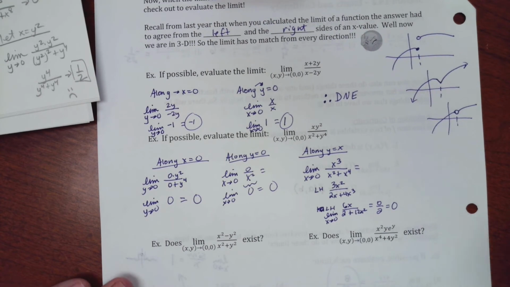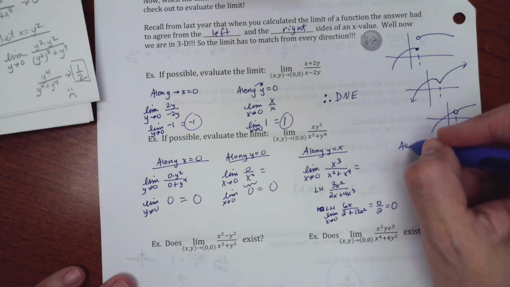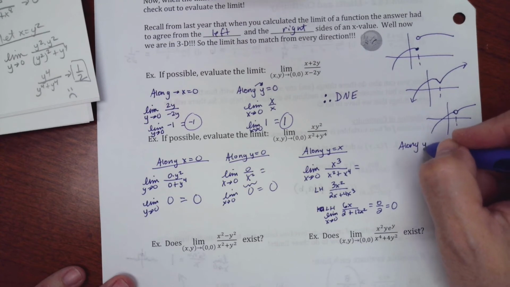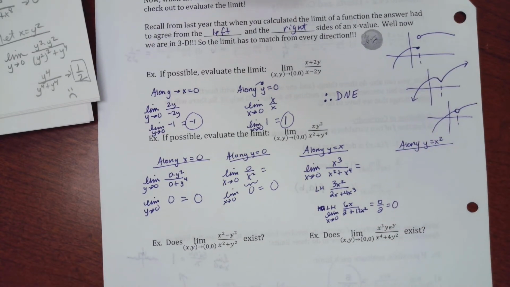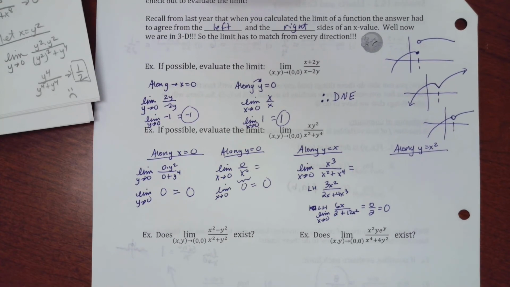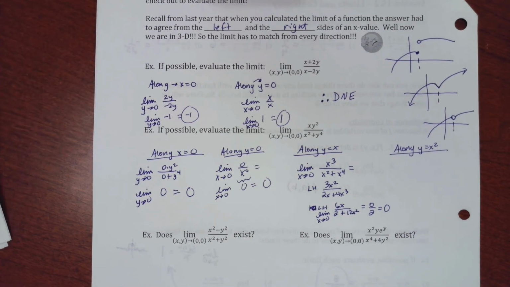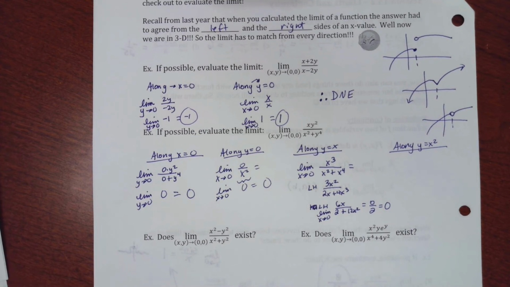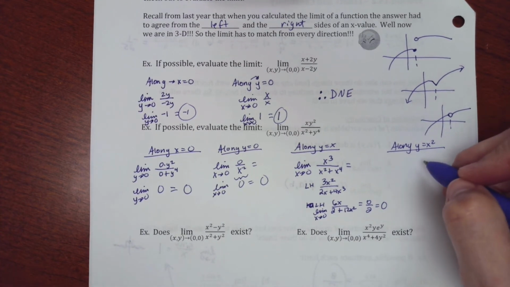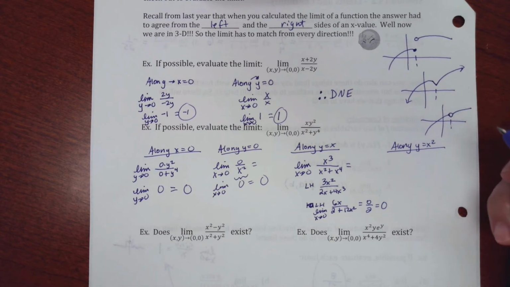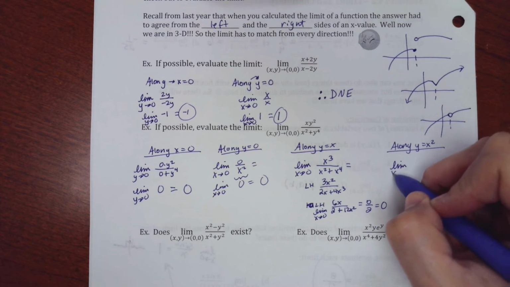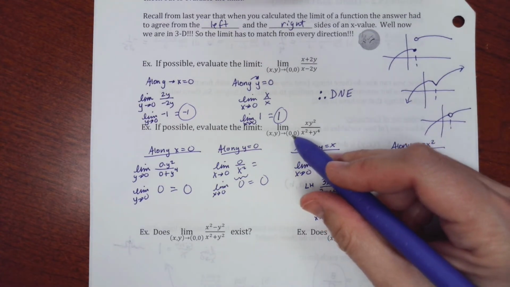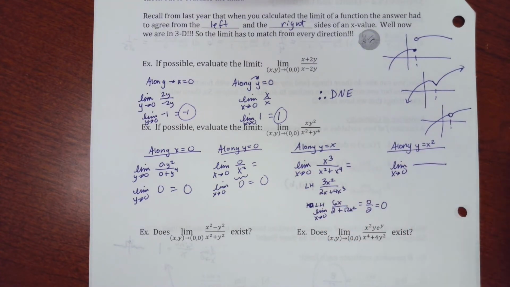All right, so there's another thing we can try. Let's try along the function y equals x squared. Okay, all right, so bear with me. I'll do this one, and then we'll stop. All right, so y equals x squared. So all the y's are going to turn into x squareds. So I have the limit as x is going to 0, so I'm keeping this guy, and all the y's are x squareds now.